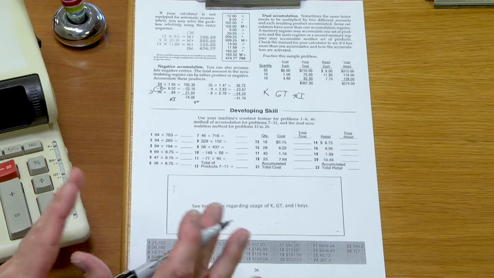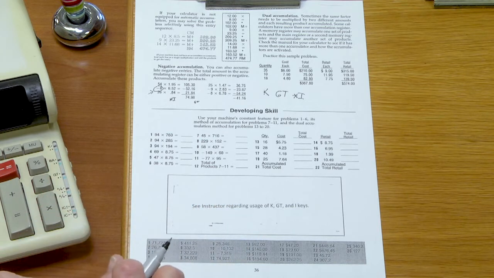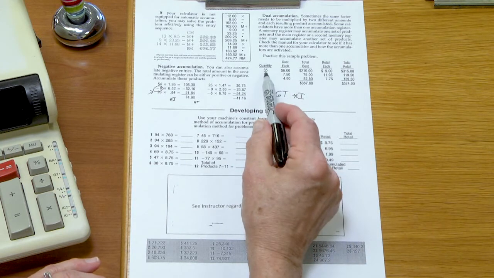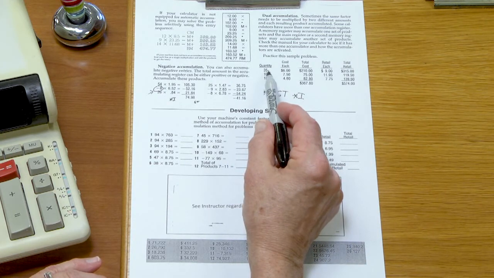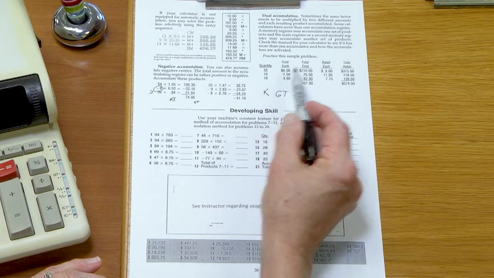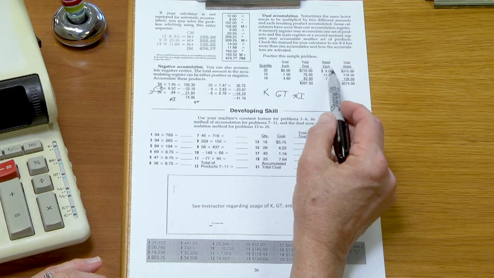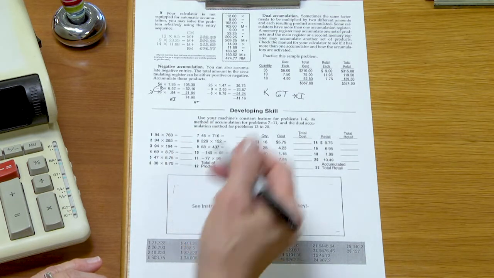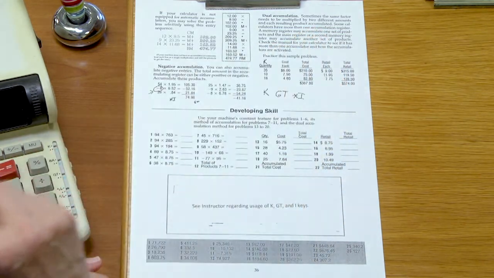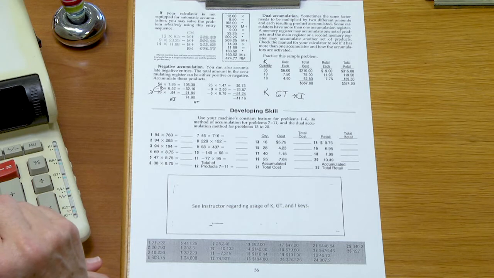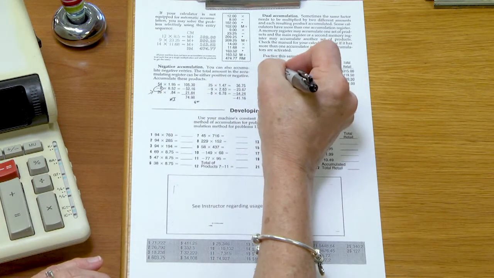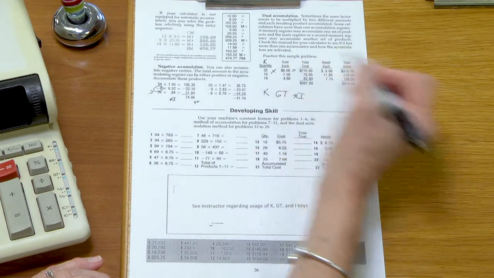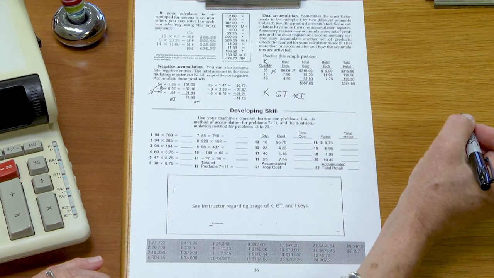So always look at your problem to see how can I make this easier for myself. So if we look at this problem here, we've got the quantity of 35 items. We're going to pay $6 for them, and we're going to sell them for $9. We'll do that over and over again, and we want to gather 2 totals at the end. So our quantity is going to be using the K. We're going to hit 35 times 6, and after we hit the 6, you're going to hit that equals key. You'll get 210.